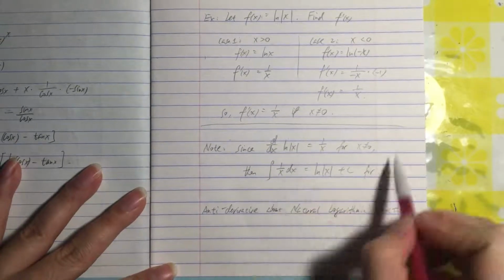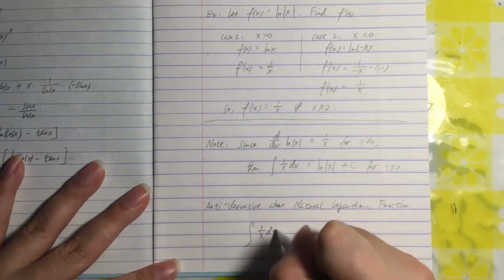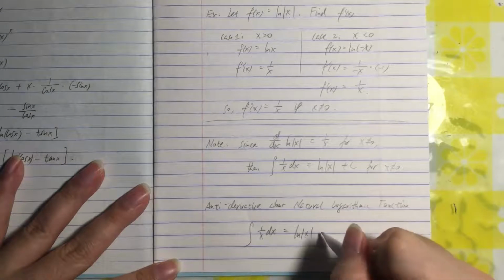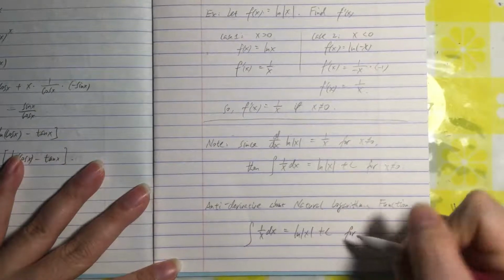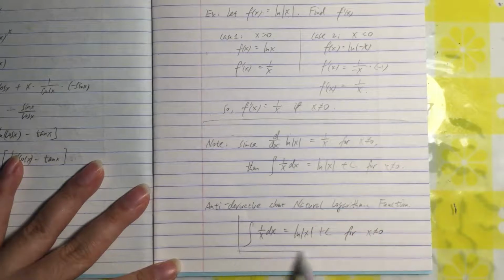keep this formula in mind. Integral of 1 over x dx equals ln of absolute value of x plus c for x not equal to 0. Keep this formula in mind.